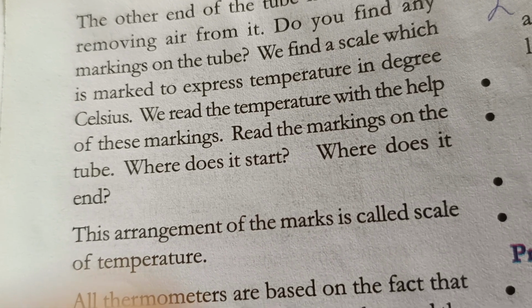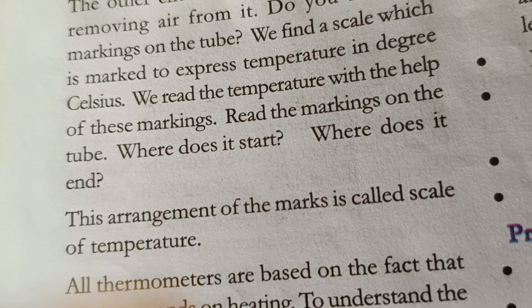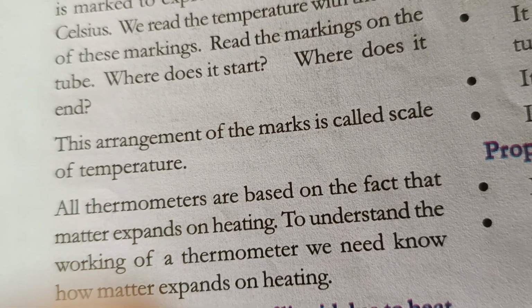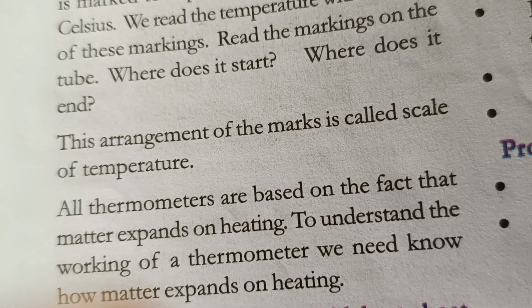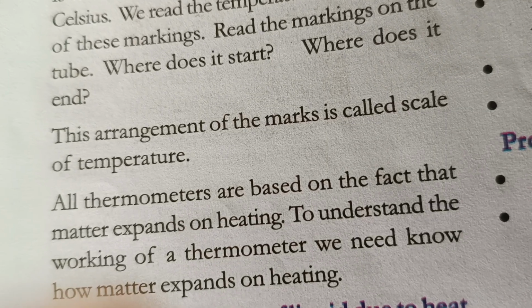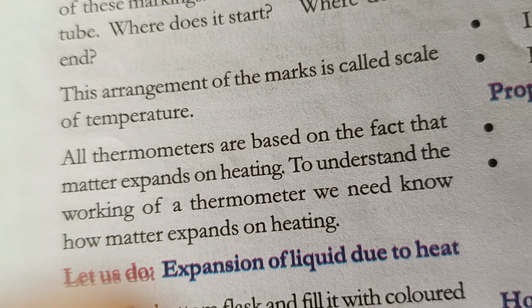Read the markings on the tube. Where does it start? Where does it end? This arrangement of marks is called the scale of temperature.